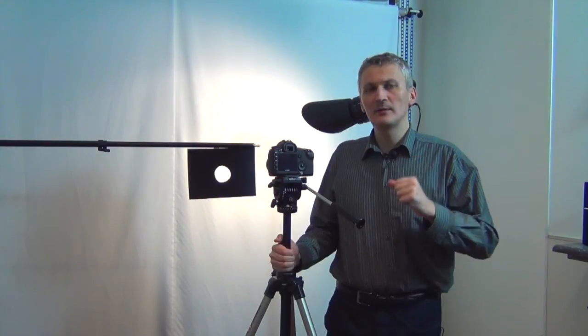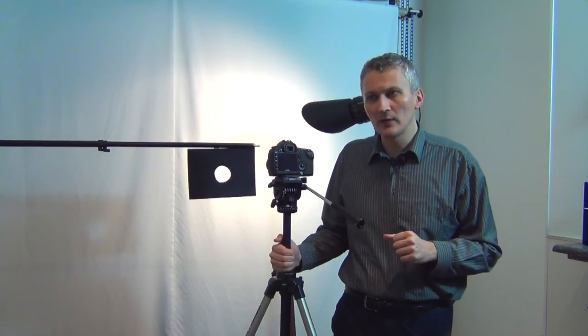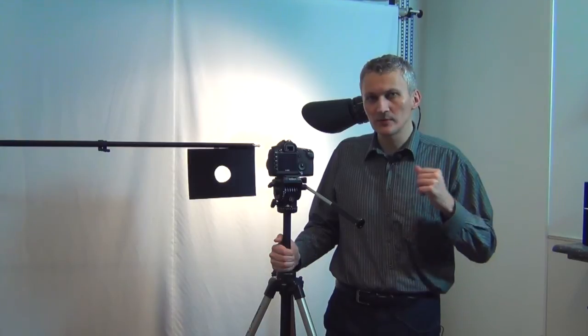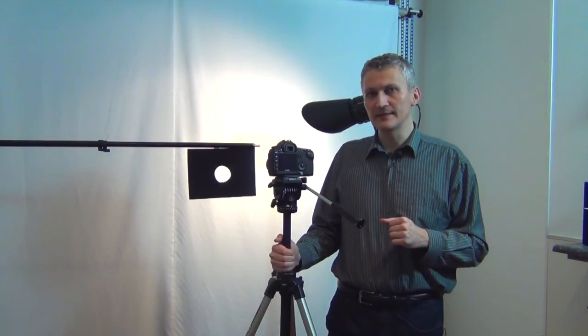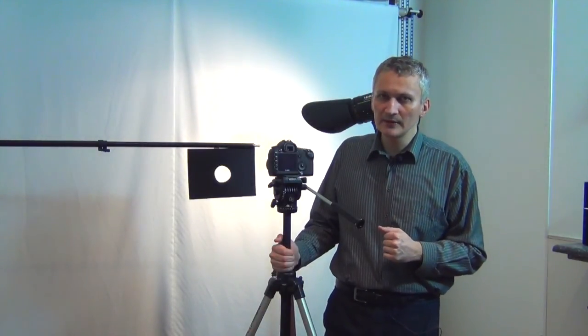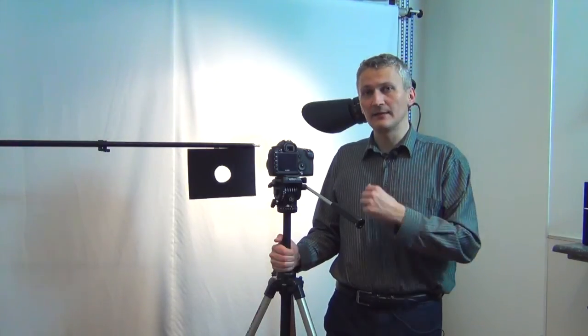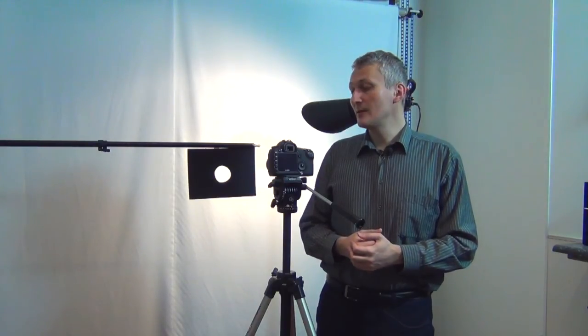Metering mode is not really important when you use manual settings because you have control over all the settings. Metering mode is important on anything else but the fully manual mode. I would suggest you pick up your camera, you go outside during the day, you pick a scene where there's a lot of contrast and you test all the metering modes. This is the way to learn.